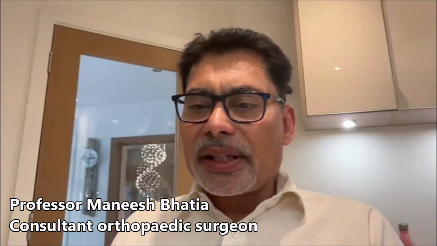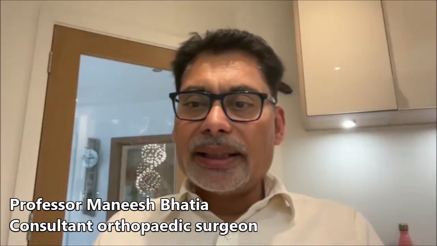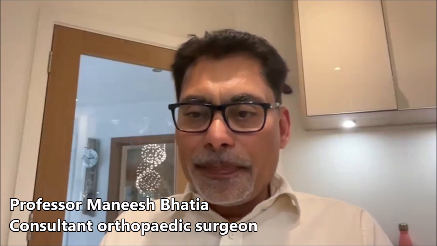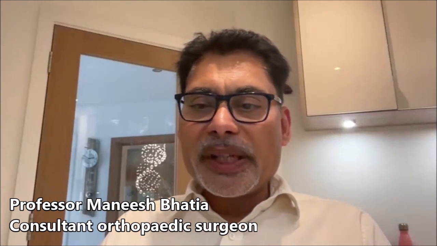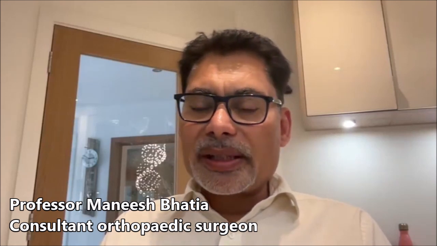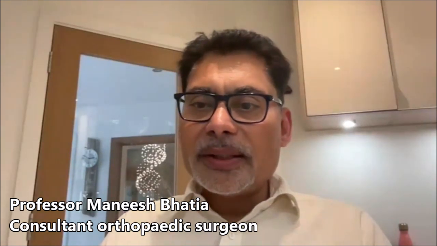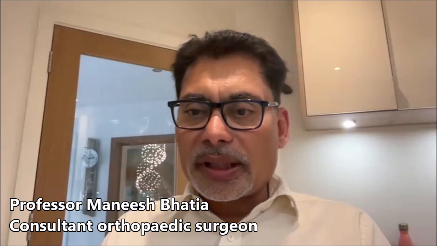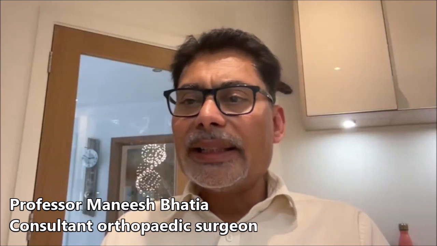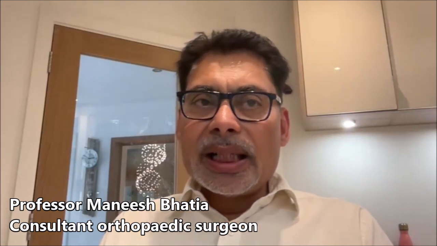And then the next structure is joint. The commonest pathology in the sporting population related to joint is an impingement syndrome. It could be impingement in the front of the ankle, which is anterior impingement, or at the back, which is posterior impingement. Anterior impingement is very common in footballers, so it's sometimes called footballer's ankle, whereas posterior impingement is common in dancers. And then last but not the least is the tendon.